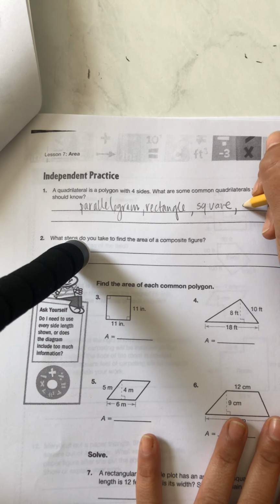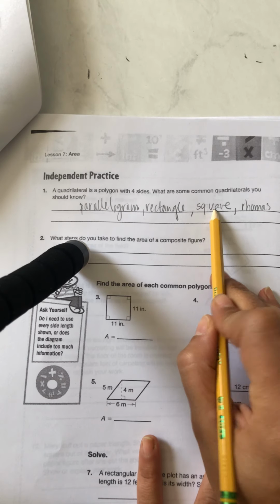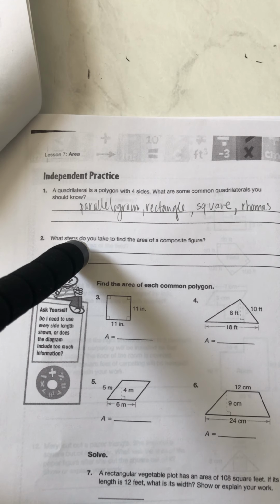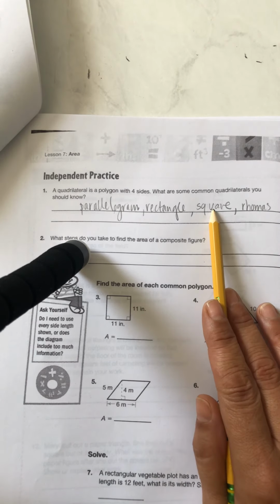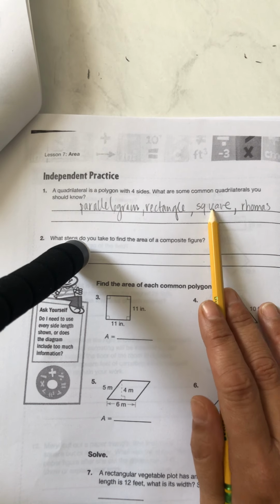And then we have a rhombus. A rhombus is similar to a parallelogram and a square. It's like if a parallelogram and a square had a baby. You would get a rhombus because it has 2 pairs of parallel sides, but it has 4 equal sides. It just doesn't have 4 right angles.